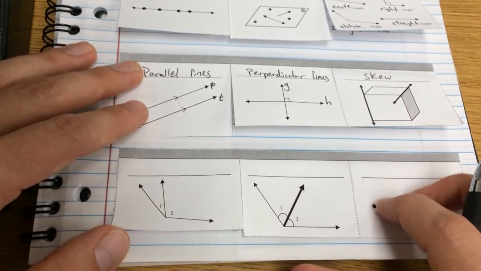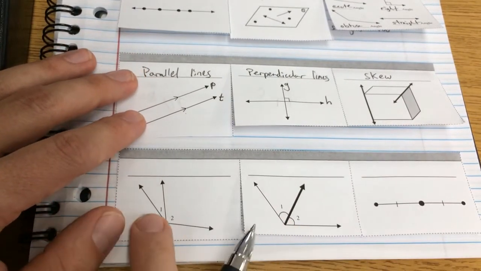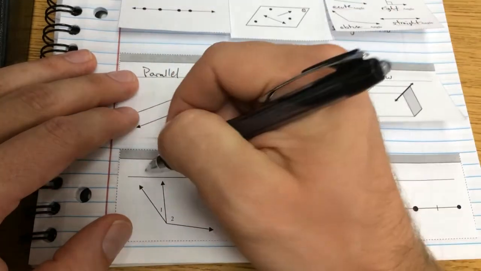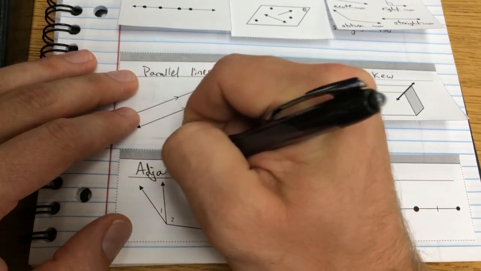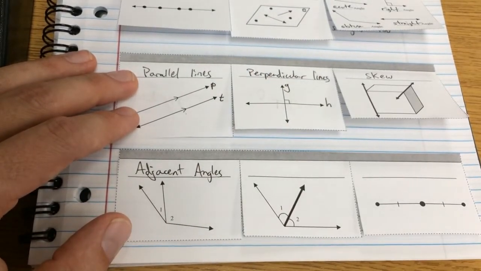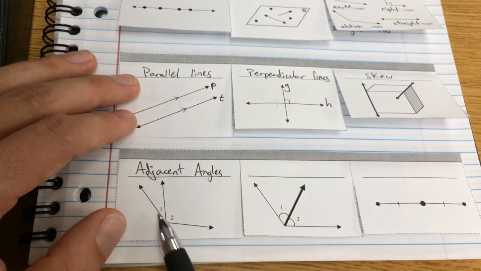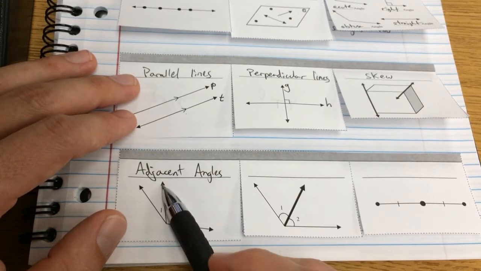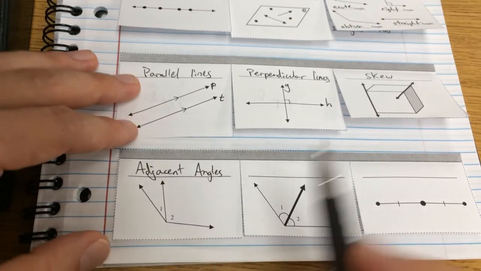All right, next one, a couple new things for us. These 2 angles, angle 1 and angle 2, are called adjacent angles. Adjacent angles are when we have two angles that are right next to each other and they share this ray right here.